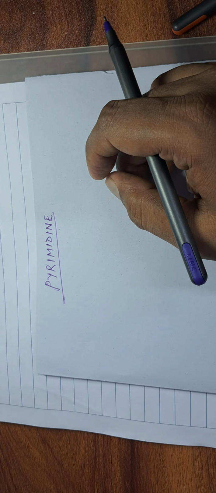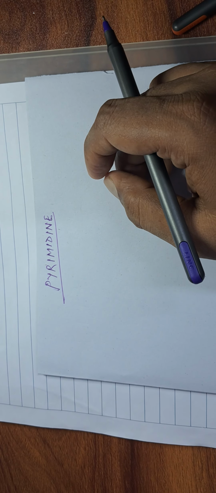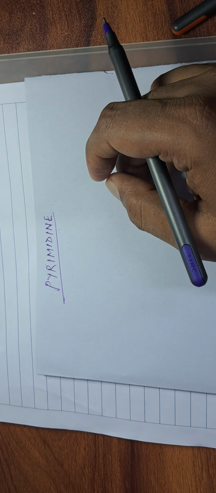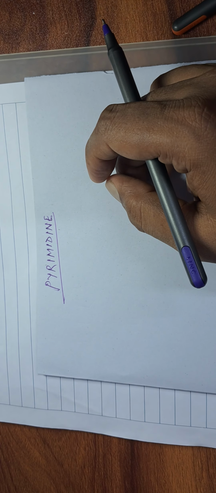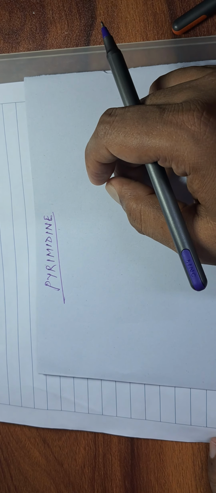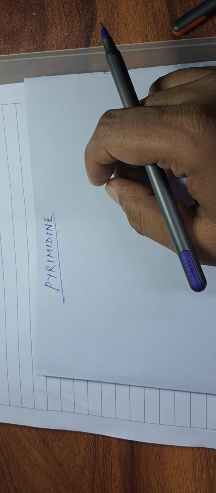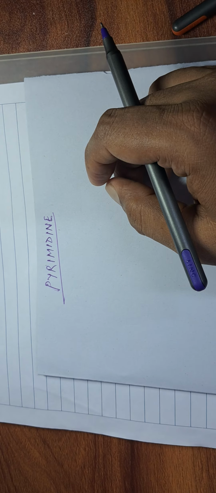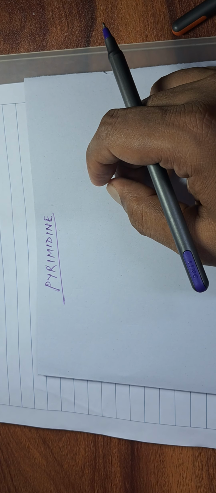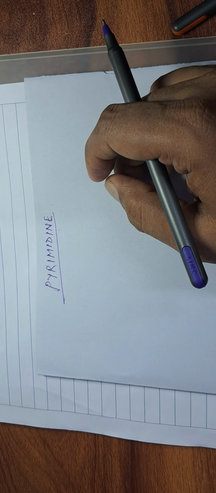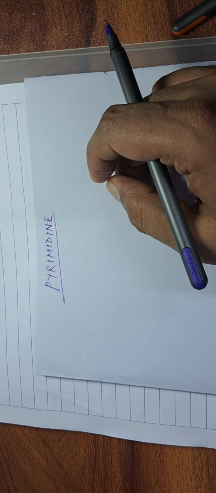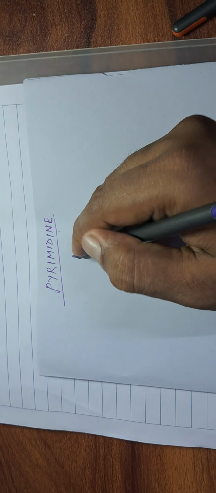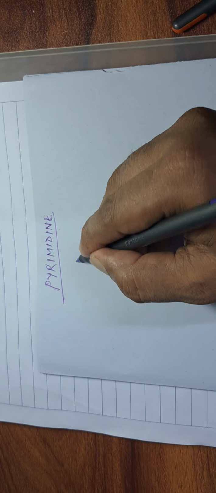So it is uracil, thymine, and cytosine. These three are the nitrogenous bases in which the pyrimidine ring is important. So instead of focusing on the medicinal uses, without this, our genetic material will not get produced. So here comes the importance of this particular ring. So without wasting time, let's just draw the structure of pyrimidine.